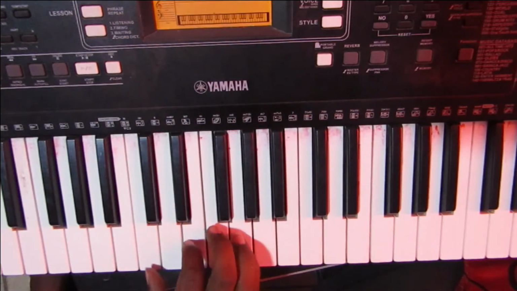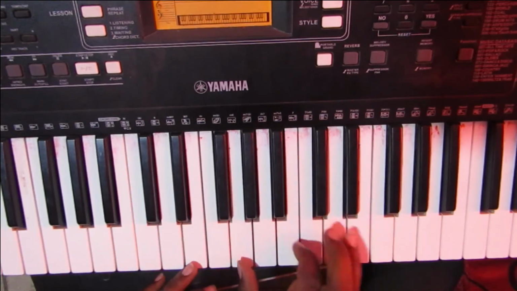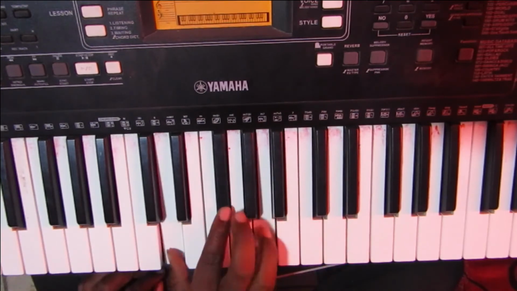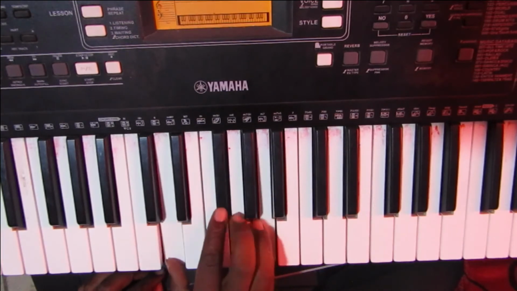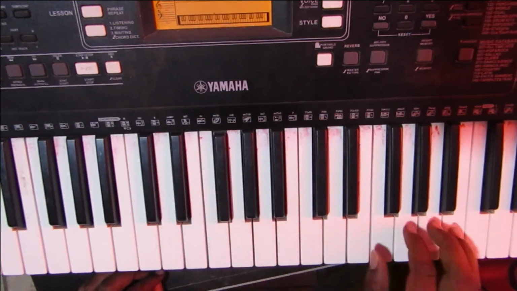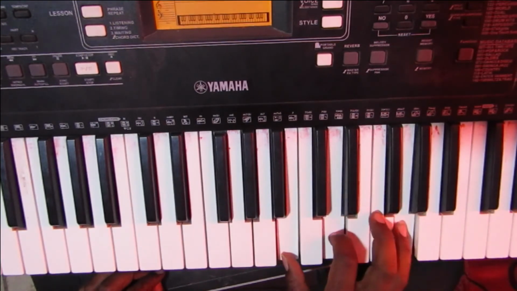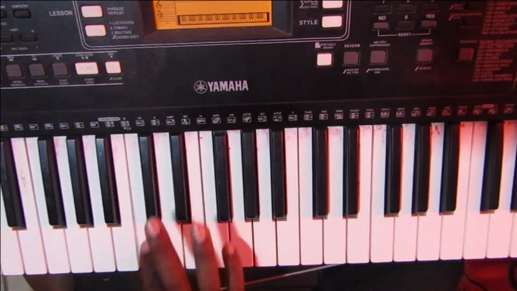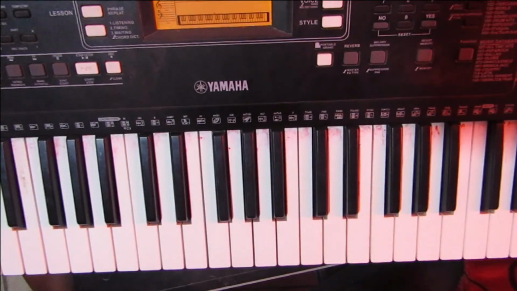If you are playing on C, if you are playing on D, you have to play, and you see there are 1, 2, 3, 4, 5, 6, 7, 8, 9, 10, 11, 12 notes.